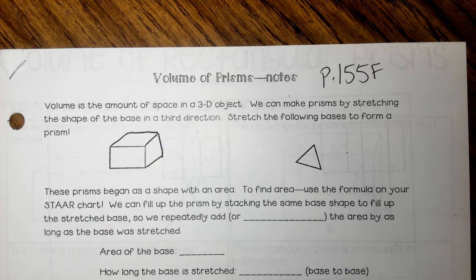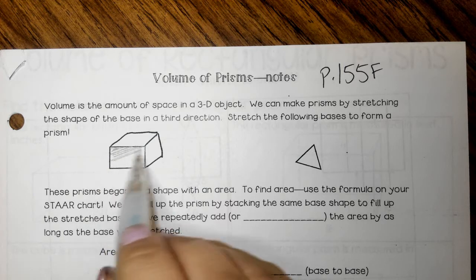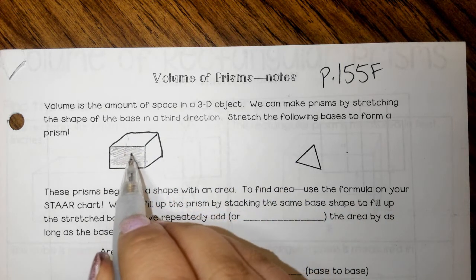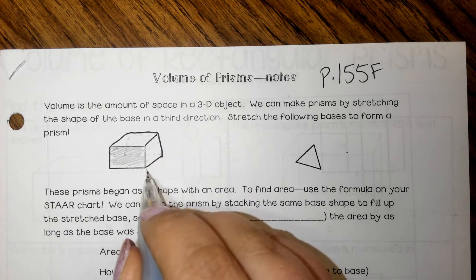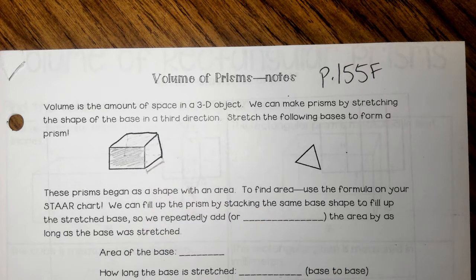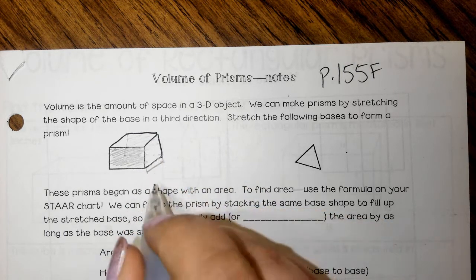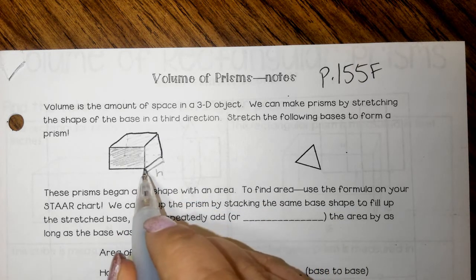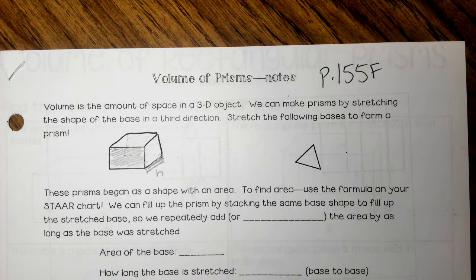I'm going to color in the original shape though, lightly. That's the original shape that we started with, and we stretched it out back here. We stretched it from here to the back right there. So we're actually going to call that, the length that it was stretched, the height of the prism. The line going from one base to the other base is the height of a prism.